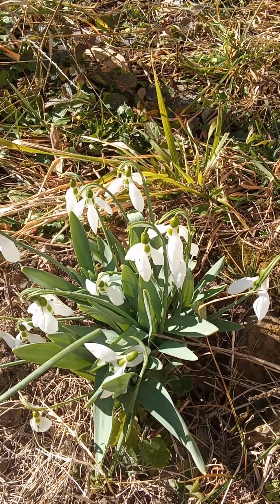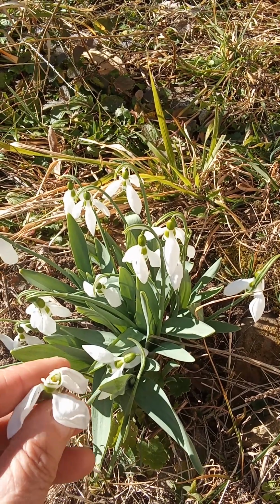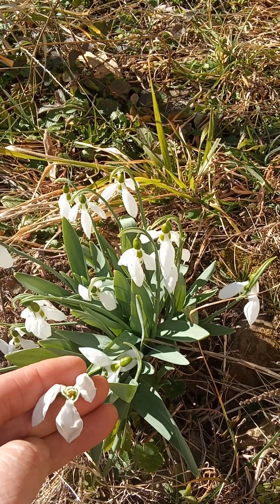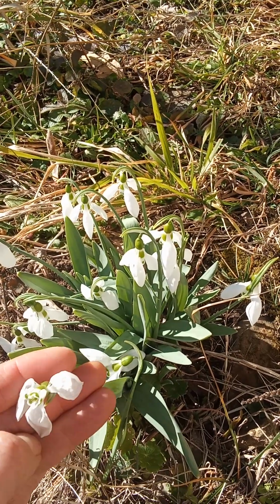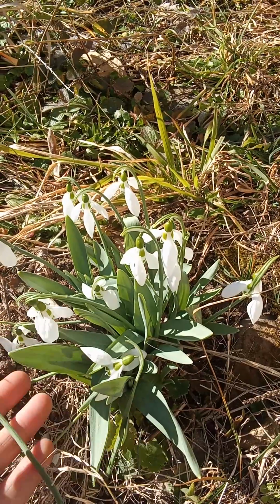So that's the stem. And the end of the plant here, the end of the stem, we have the petals. So you can see the snowdrop has 3 petals. 1, 2, 3 petals. So that's the parts of the plant.